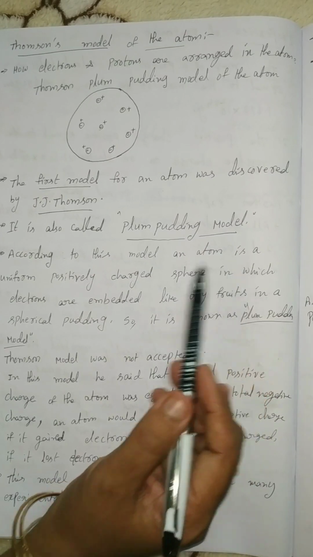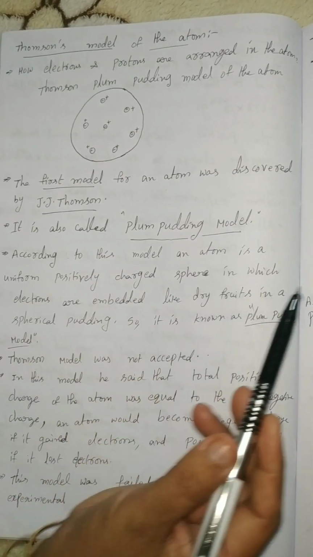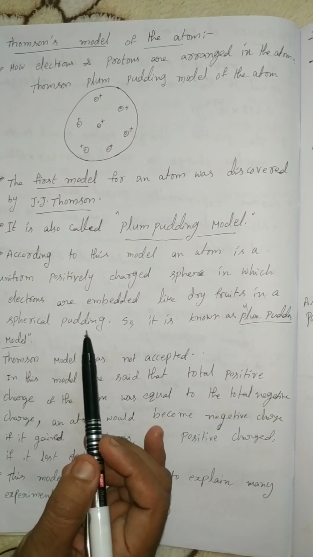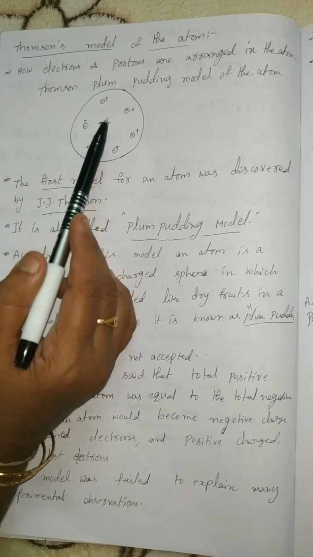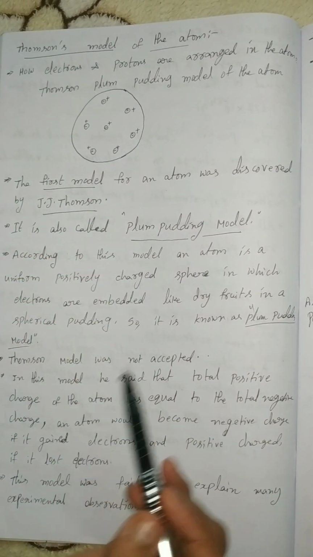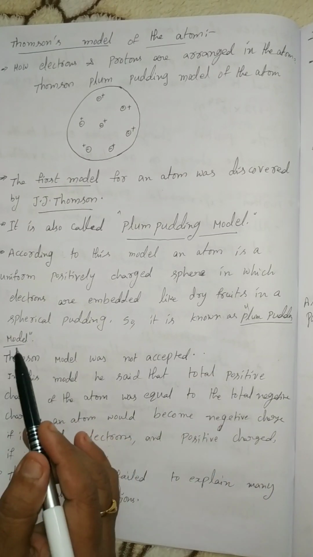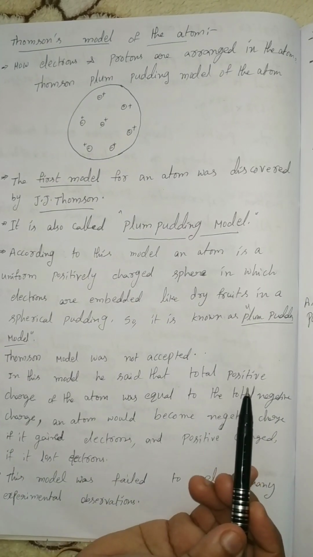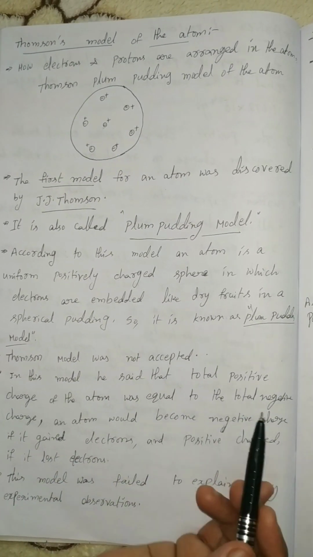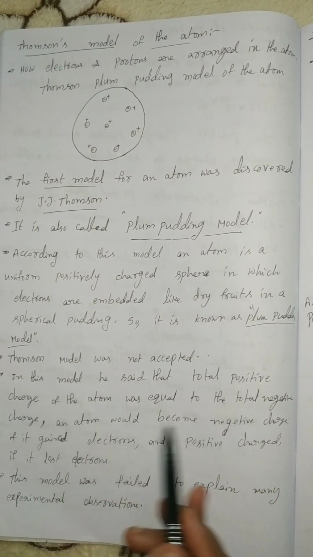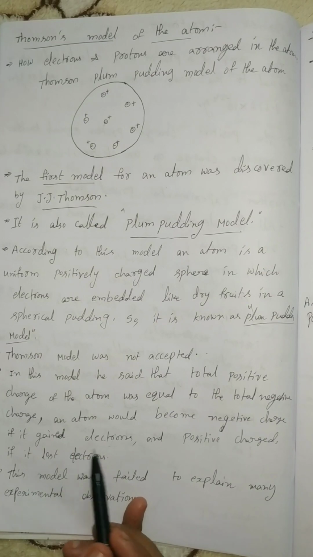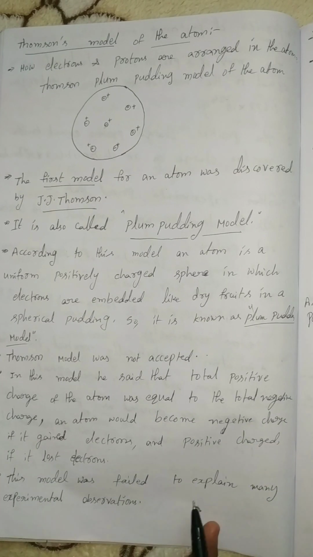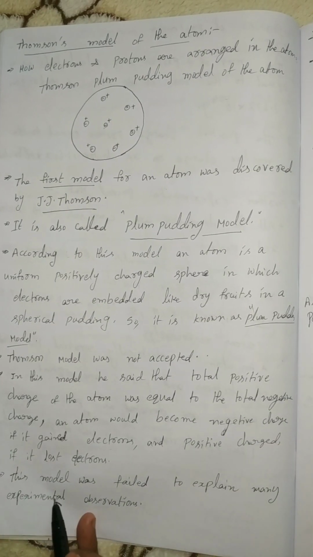According to this model, an atom is a uniform positively charged sphere in which electrons are embedded like dry fruits in a spherical pudding. So it is known as plum pudding model. But Thomson model was not accepted. In this model, he said that total positive charge of the atom was equal to the total negative charge. An atom would become negative charge if it gained electrons and positive charge if it lost electrons. This model failed to explain many experimental observations.